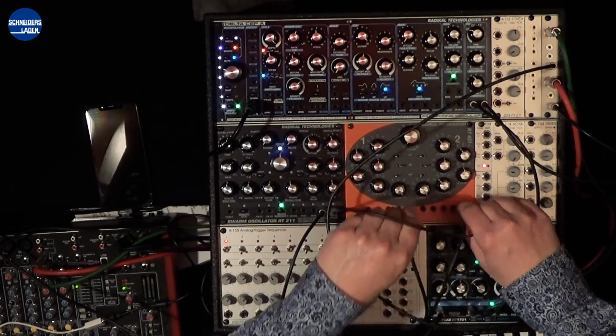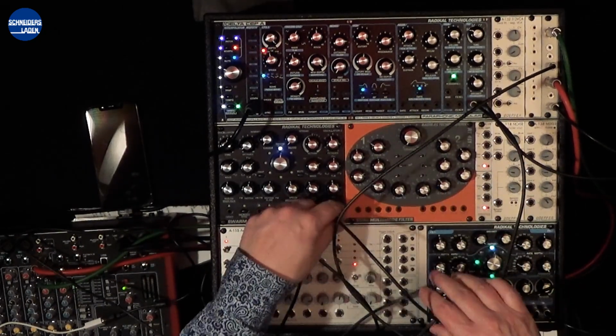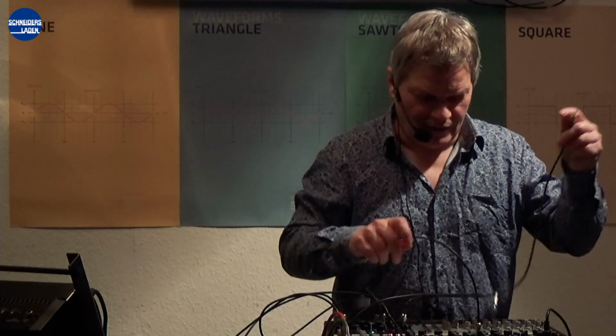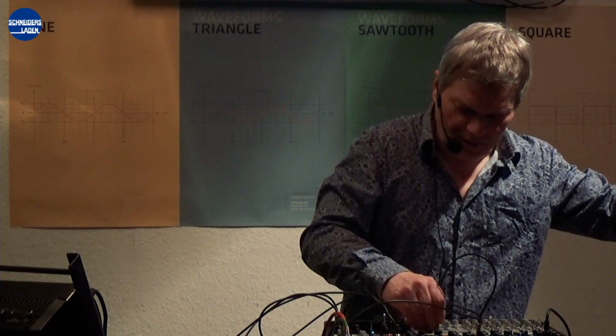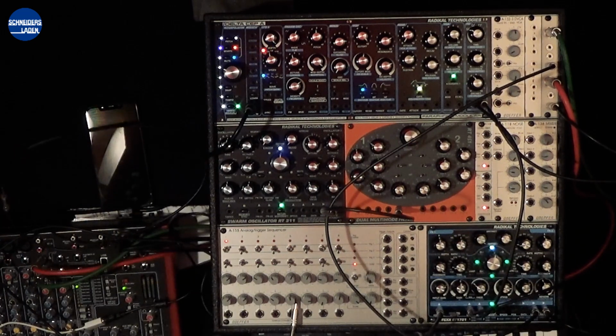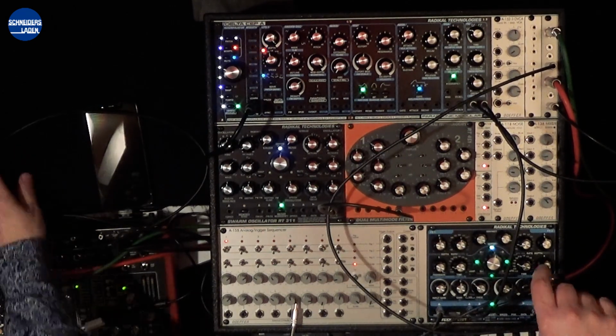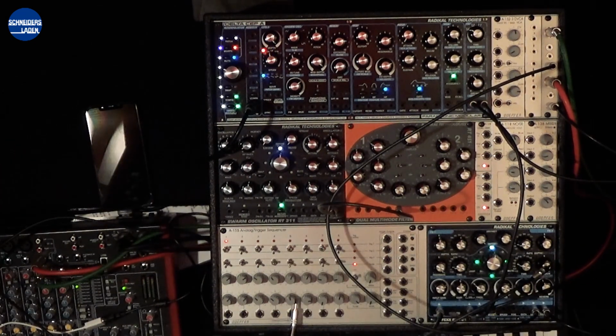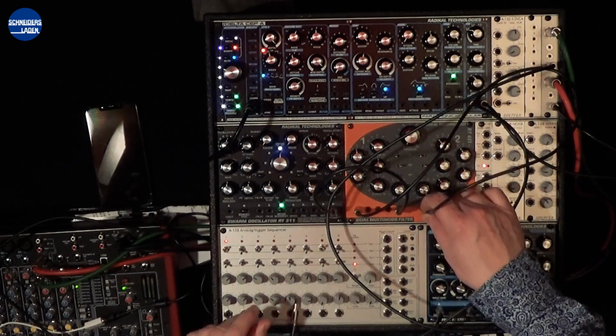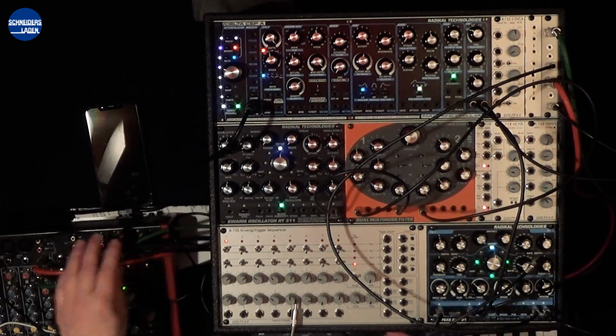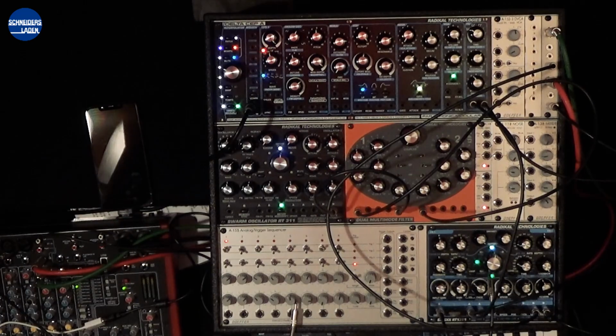Once again, it creates nice sounds if you connect them in a serial configuration. So I'm putting just the output of one of the filters to the input of the other filter, and going from there then into the mixer.